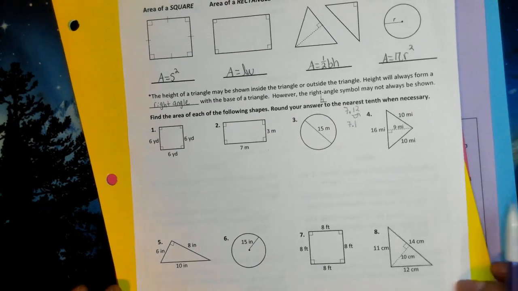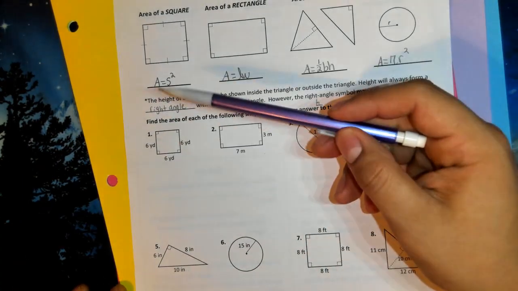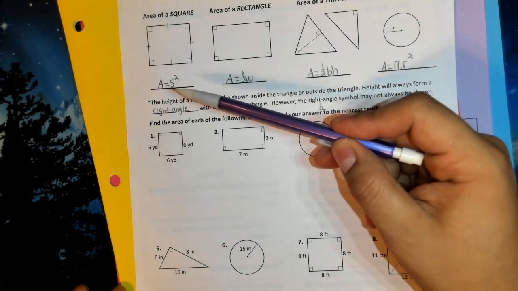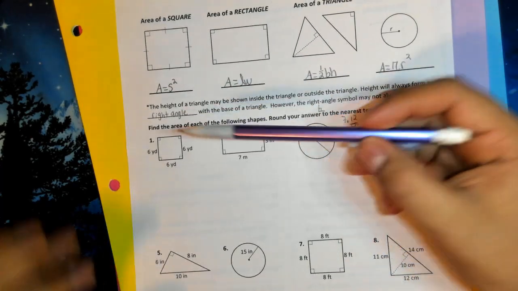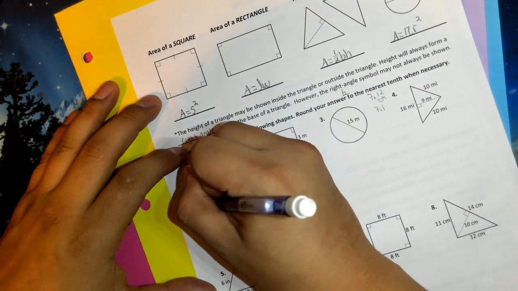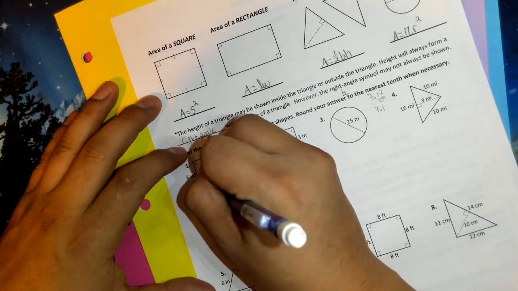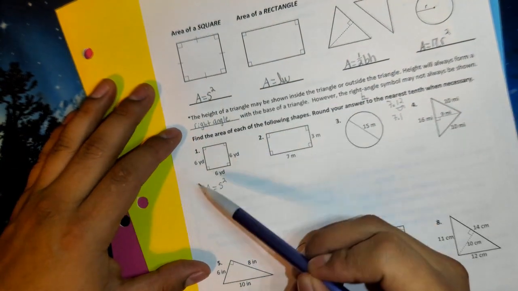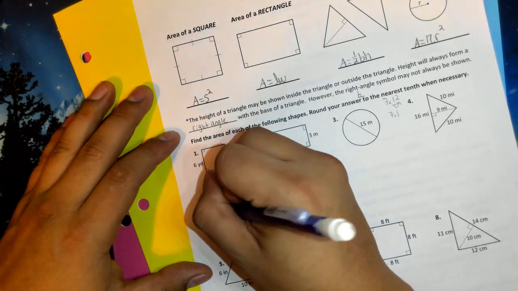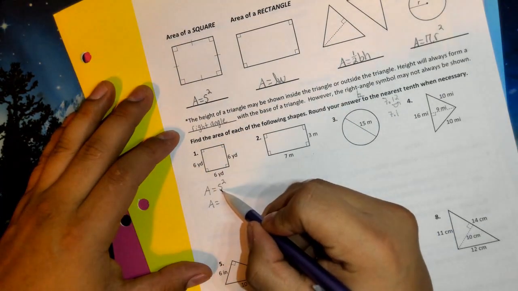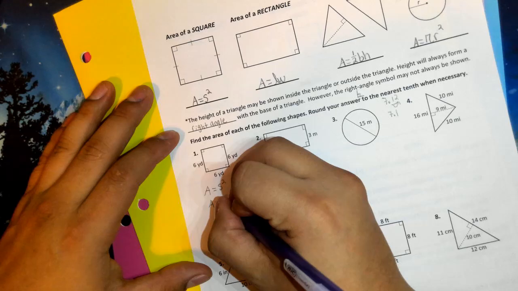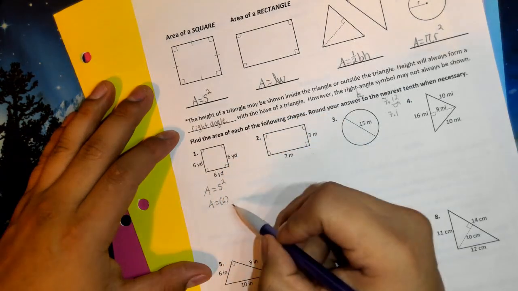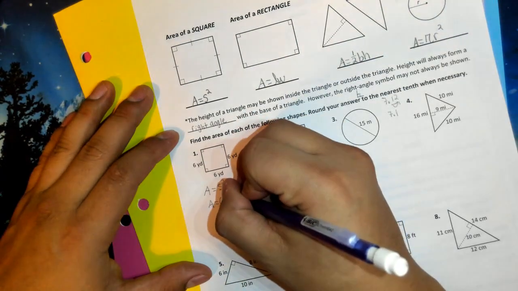First we got is a square. Right, so we go up to my formula. Area of a square is A is equal to S squared. I know my formula. I know that my sides are 6. So instead of having our S there, I'm going to plug in our 6. I always plug everything in parentheses. The squared is on the outside.